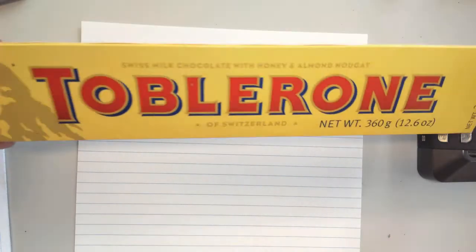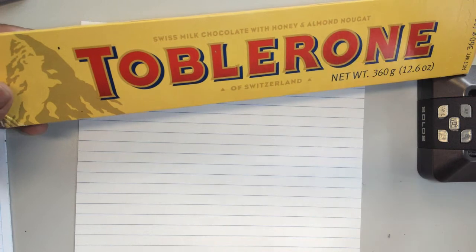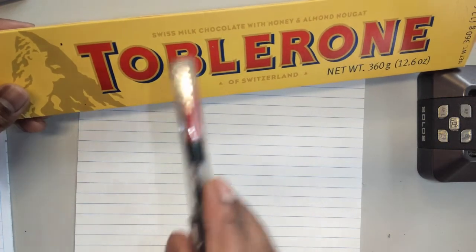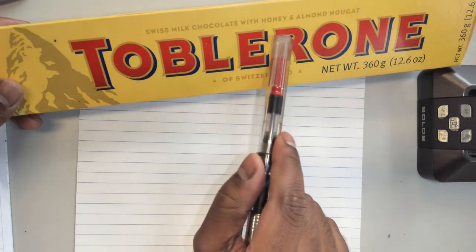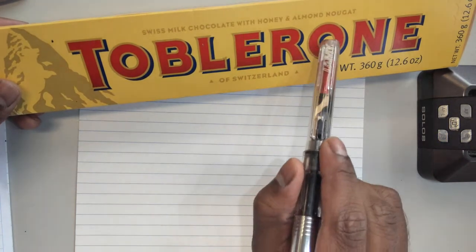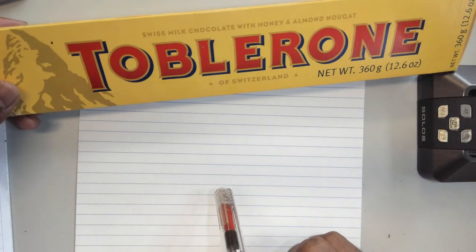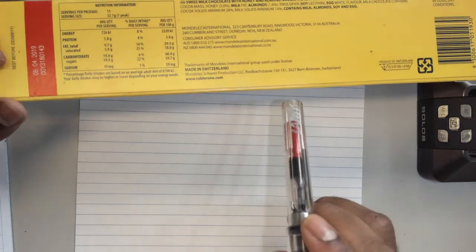Alright, so we're now going to move on to 7.2, and look what I have here. Oh, look at this. It's a giant Toblerone chocolate block. Swiss milk chocolate with honey and almond crunch. Wait, nougat. Mmm, yummy.